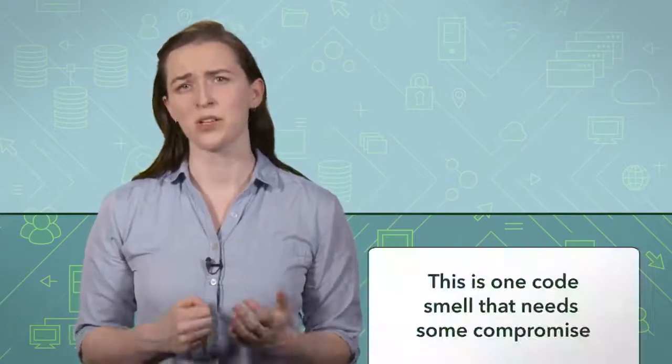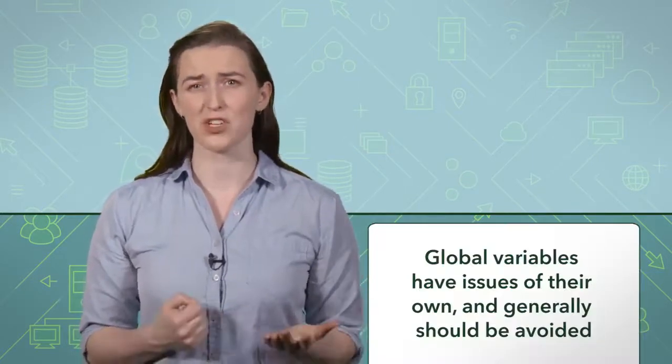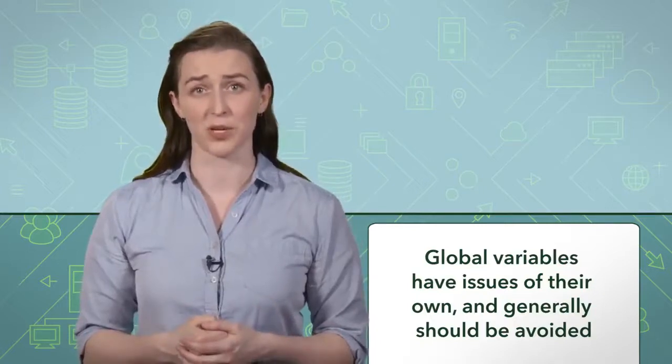On a similar note, having long parameter lists is also a code smell. This is one code smell that needs some compromise. Having a method with a long parameter list can be difficult to use, which is bad. However, the common solution to reduce the amount of parameters is often to have global variables. These have issues of their own and generally should be avoided. Having a long parameter list can make the method difficult to use correctly. By having a long parameter list, you are increasing the chance of something going wrong.